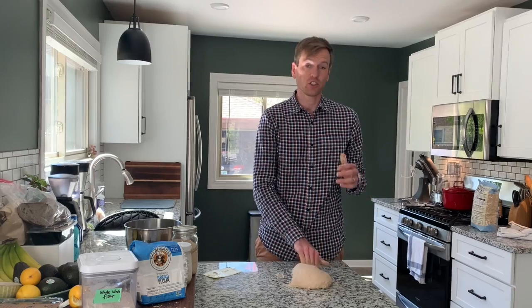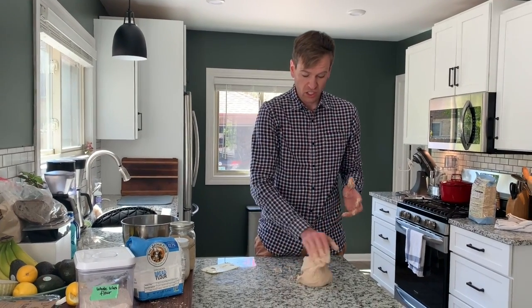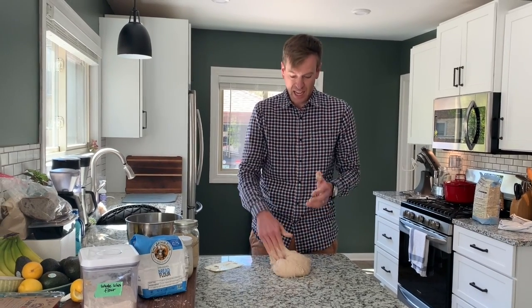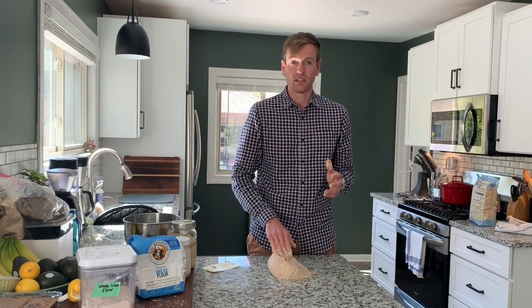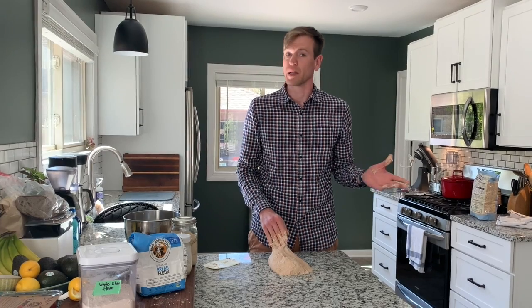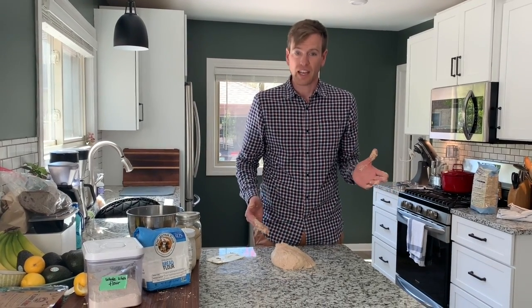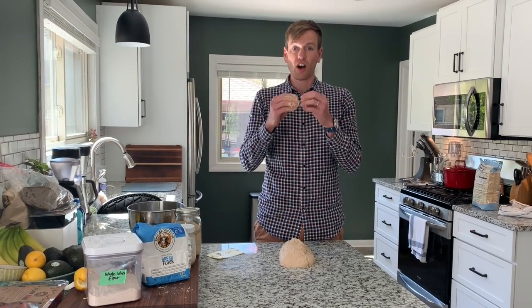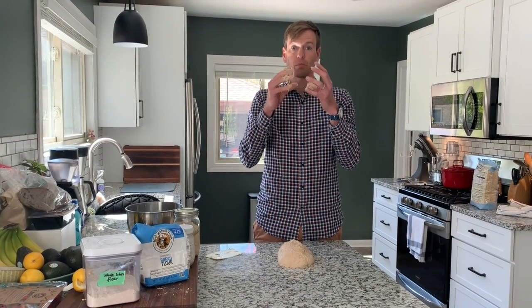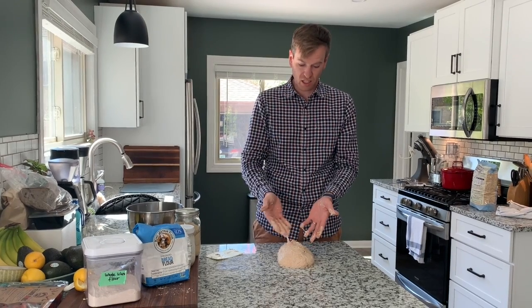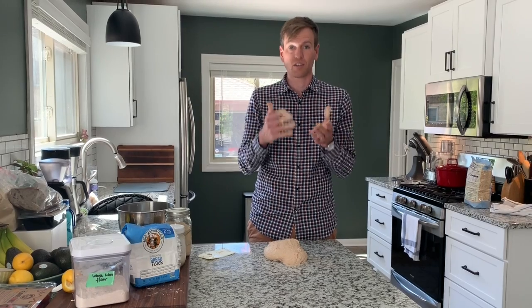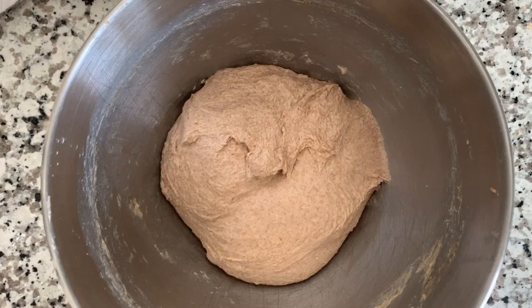And yeast eats sugar. So it eats the sugars in the wheat, and then the sugar that I put in this bread, I put a little honey in it. And as it eats the sugar, it farts carbon dioxide. There's no other way to say it. And those little carbon dioxide farts get caught in the gluten, and it makes little bubbles, and it causes this pile of dough to rise and double. You'll see what I mean in just a minute.